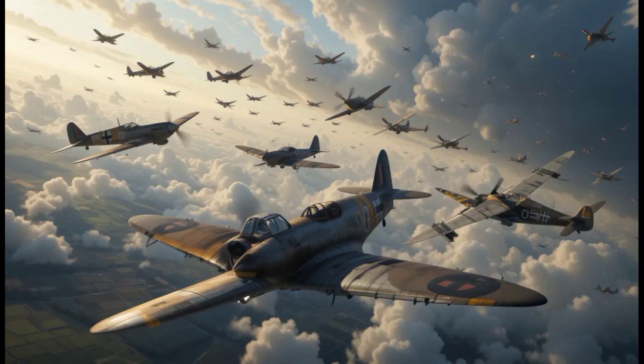In the early stages of the war, Germany had enjoyed a series of swift victories across Europe. By the summer of 1940, Nazi forces had successfully conquered much of Western Europe, and Britain stood as one of the few remaining obstacles. To break Britain's resolve and pave the way for an invasion, Hitler needed to achieve air superiority over the British Isles. This meant that the German Luftwaffe, the air force of Nazi Germany, would need to neutralize the Royal Air Force, RAF, which was the primary line of defense for Britain.